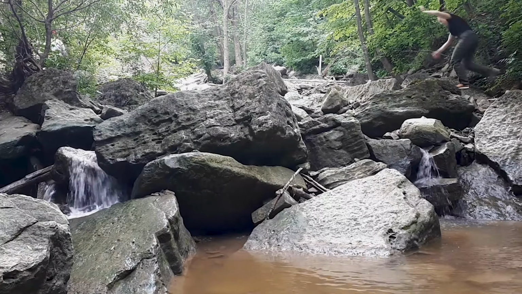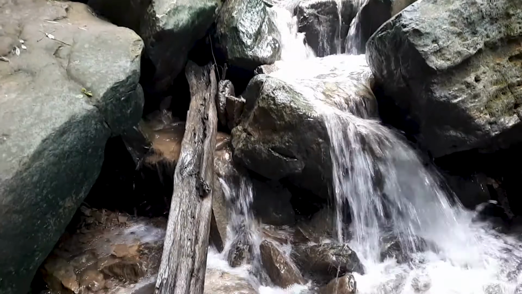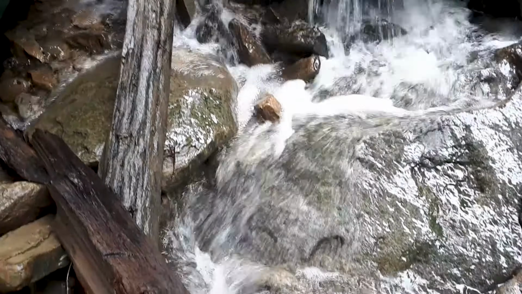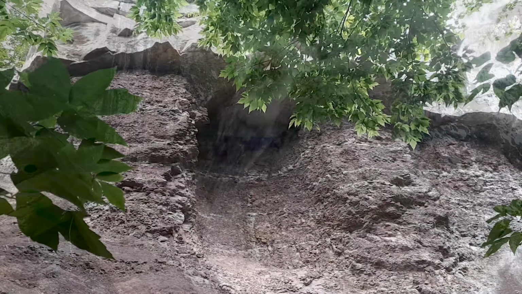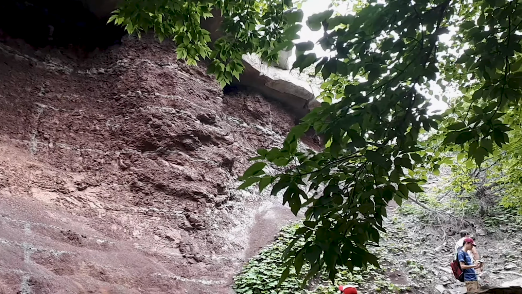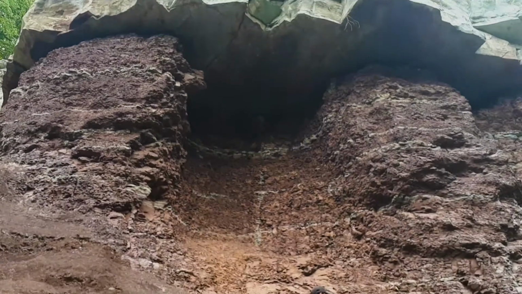The hike gets more treacherous as we go deeper into the bowl. Here is a beautiful example of the Queenston Formation with its distinct red color and platy cleavage.